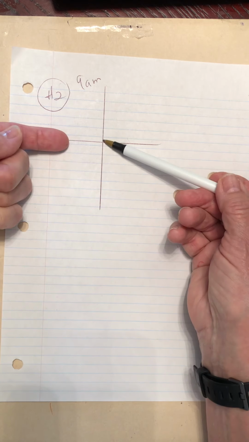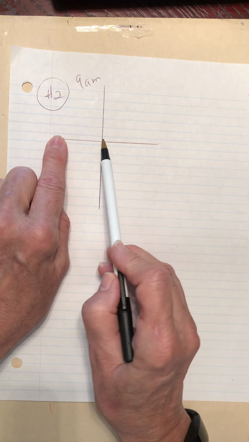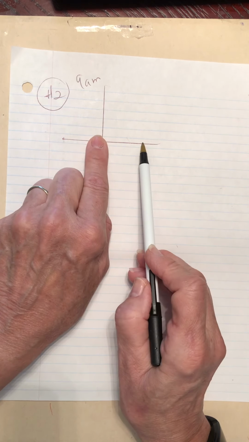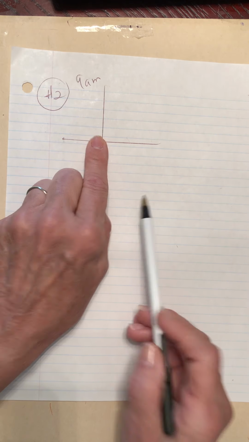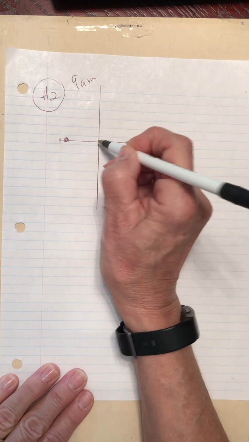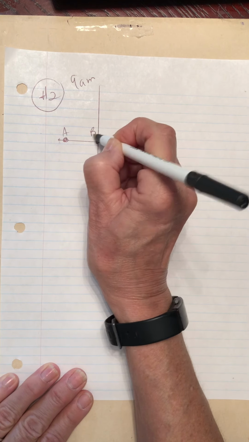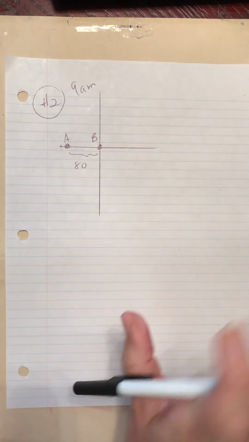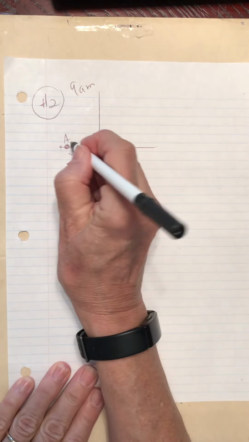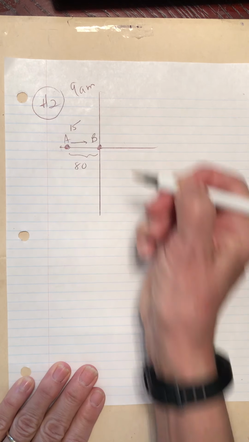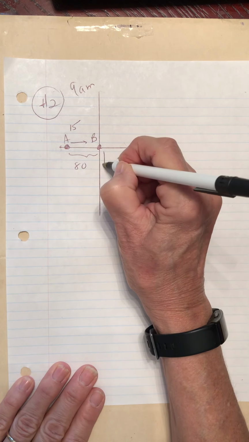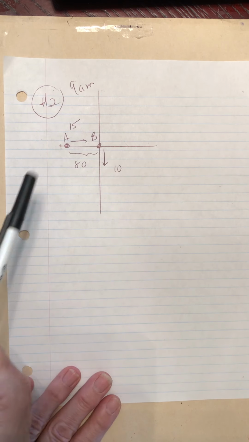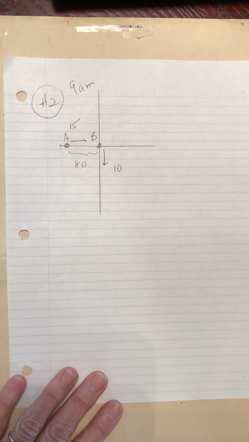B is going south. So if I had A and B, could B go south if this was my setup? Yes, it could. If I had A and B here, can B go south? No, it can't. It's into this void. So nice setup here. Here are my two objects, and this is 80 west, but we're only at that split second in time. A is traveling east at 15 kilometers an hour, and B is going to be going south at 10 kilometers an hour. At 11 a.m., find the rate of change of the distance between them.